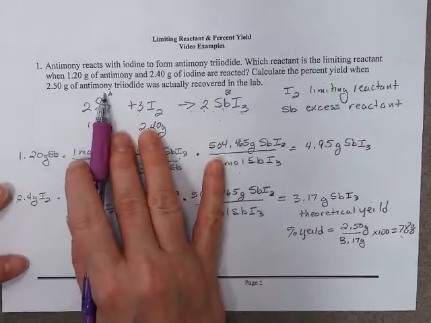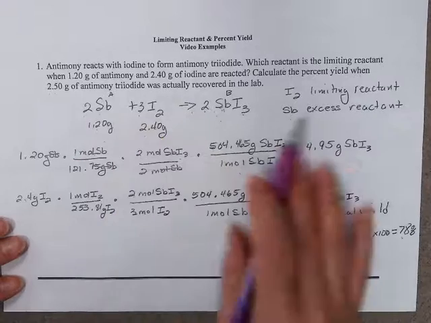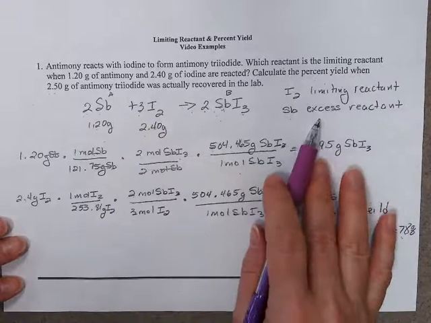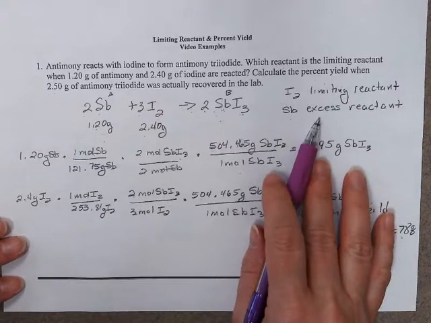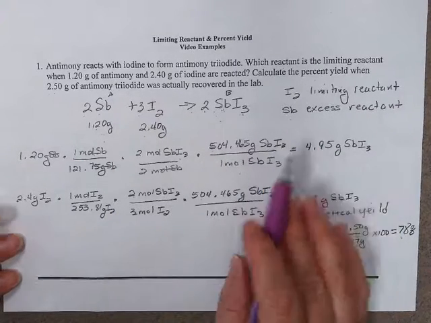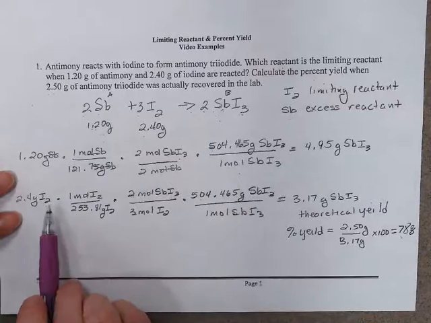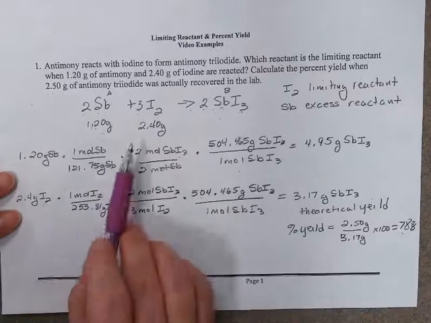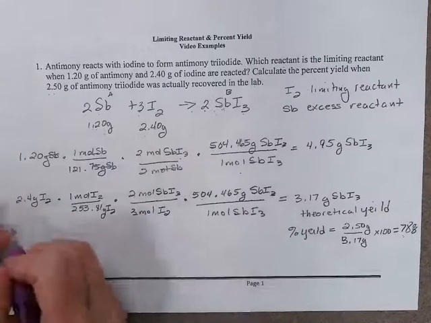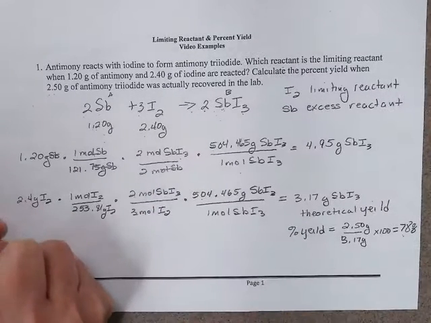All right? So it's not in the problem, but I would like to go ahead and show you this. How much of the excess reactant reacted and how much was left over? That's easy to do, because you can take the limiting reactant and find out how much mass it reacted with.